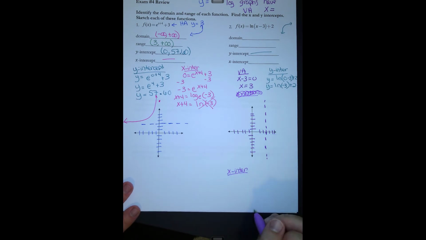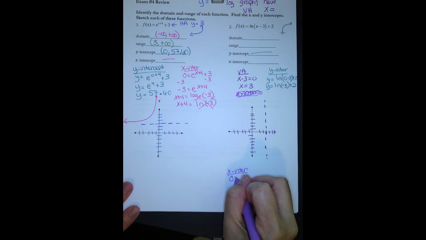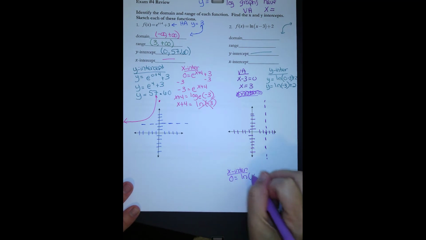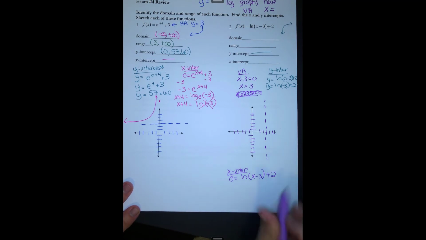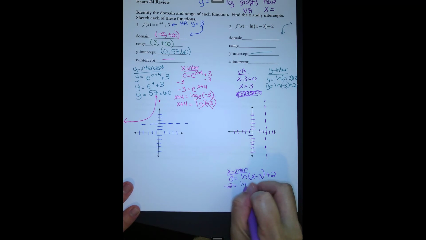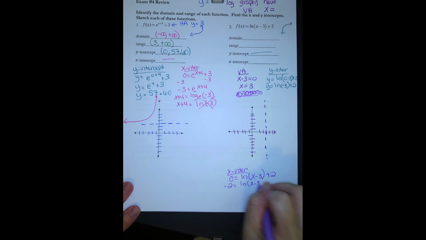And that y value happens to be 0. So 0 equals the natural log of x minus 3 plus 2. We're going to go ahead and subtract 2. So negative 2 equals the natural log of x minus 3. I like to rewrite this, as you know, as log base e. So negative 2 equals log base e of x minus 3.